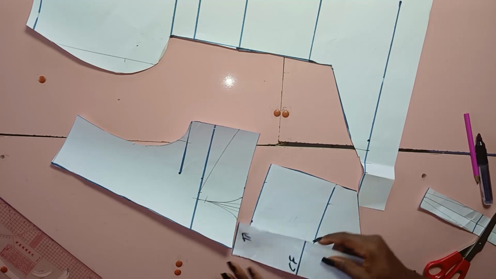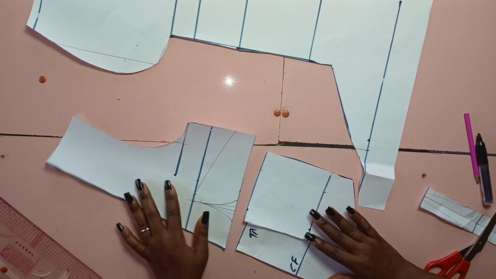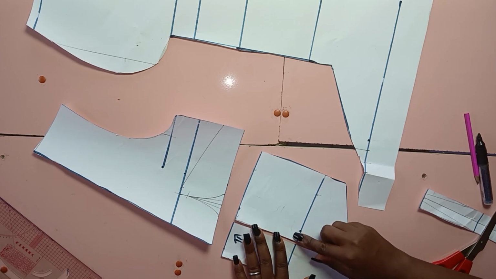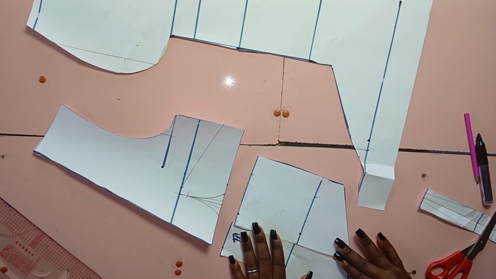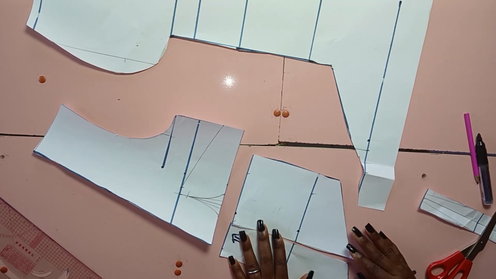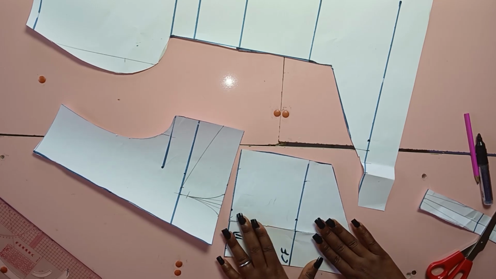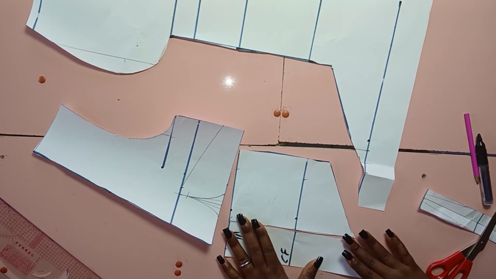Okay, so I've cut it out like this. So this is the upper part and this is the down part. So this one here, you can decide to just close up your darts like this on your pattern paper, so that on the fabric there will be no darts opening, there will be no seam line on this part.